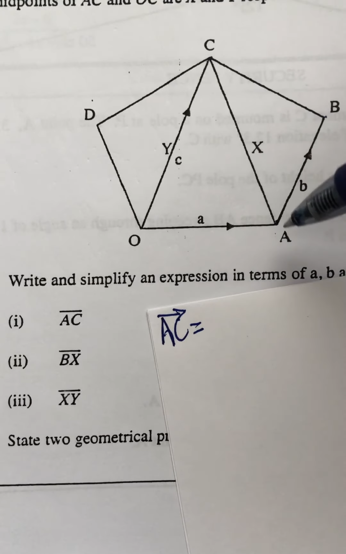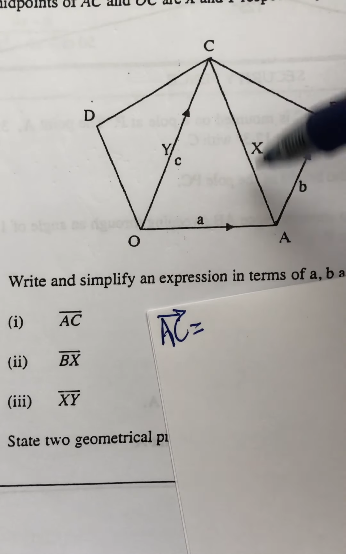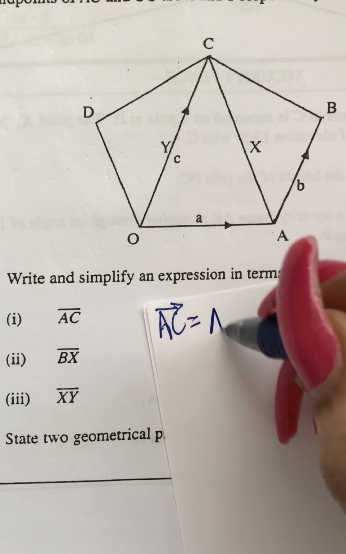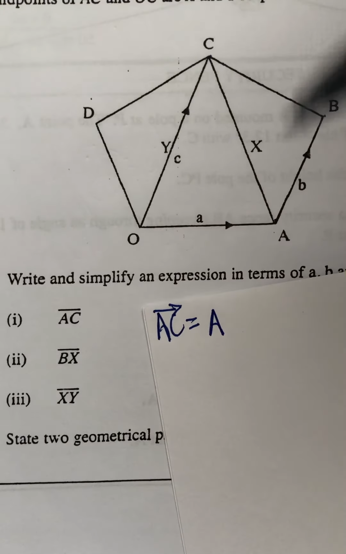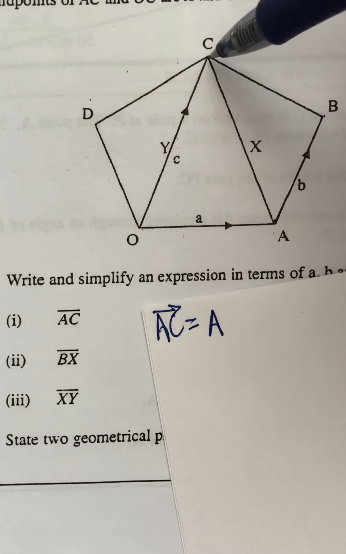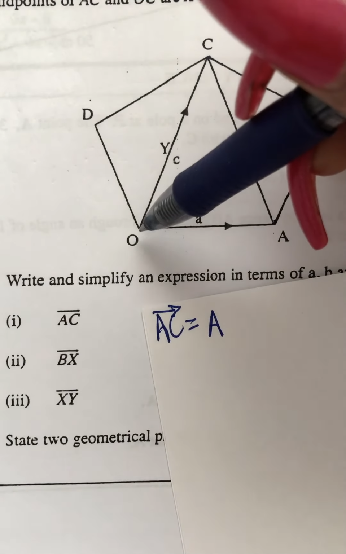Good. This is my AC. It is unknown. I do not have a vector. I do not have a side for AC. But to find AC, I can use 2 other sides. I can use AO and OC because I know this side and I know that side.